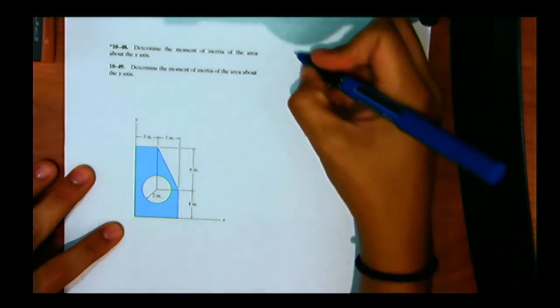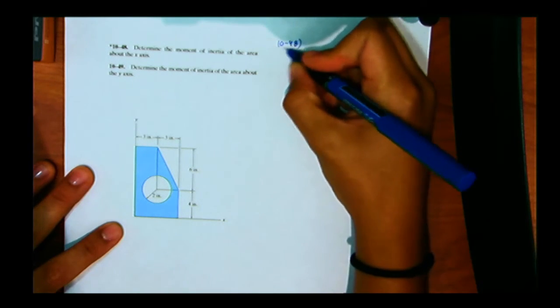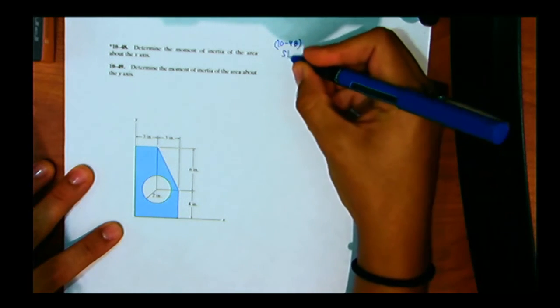Okay, let's start this one because I want to at least get through this one to help you guys out. Okay, so 1048. Steps. So our first step is going to be, it says determine the moment of inertia of the area about the x-axis. So we have an equation for that, correct? Okay, so you look up the equation. And it'd be this one.